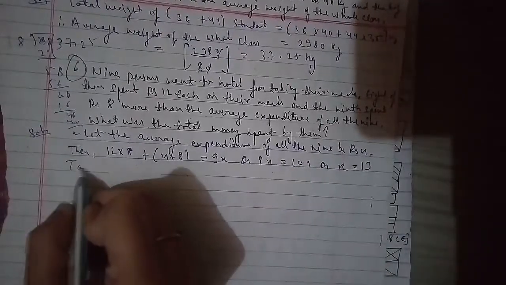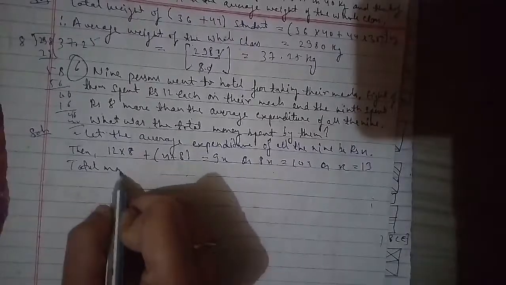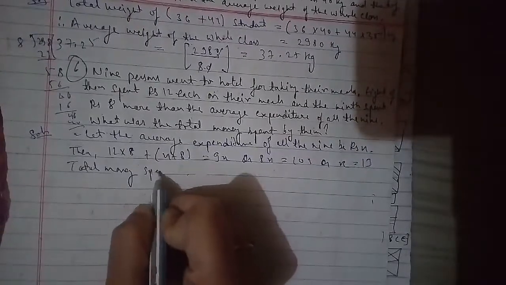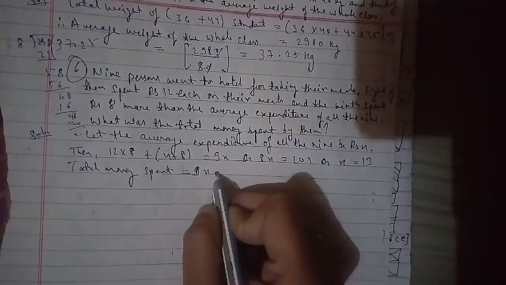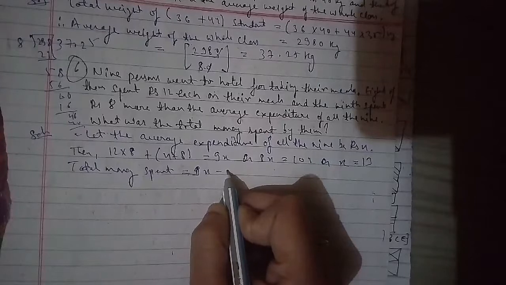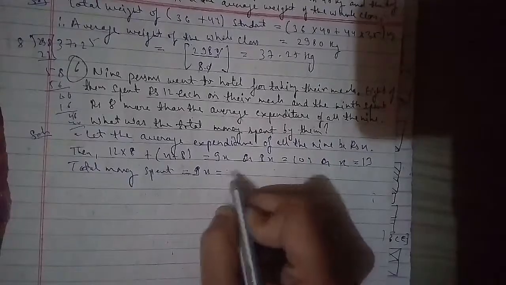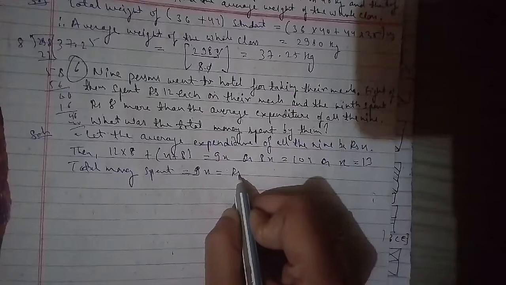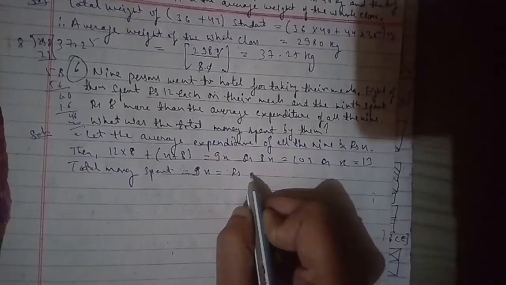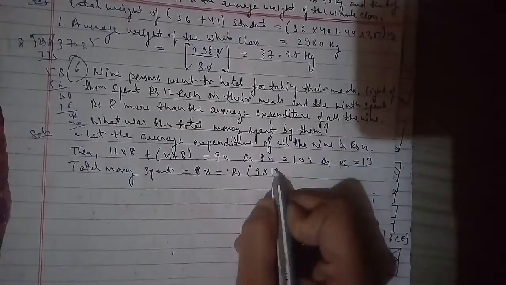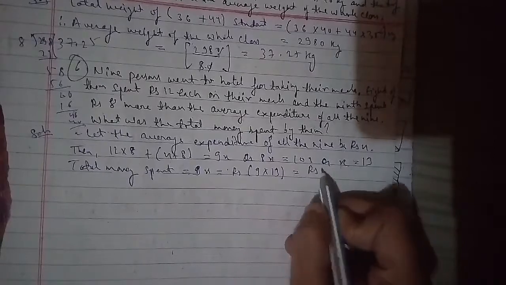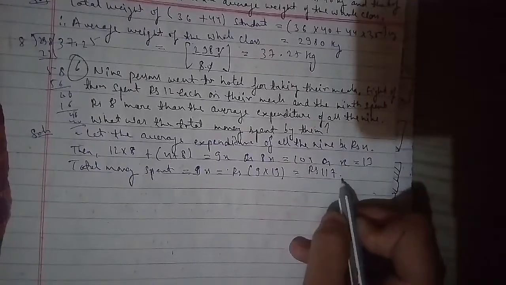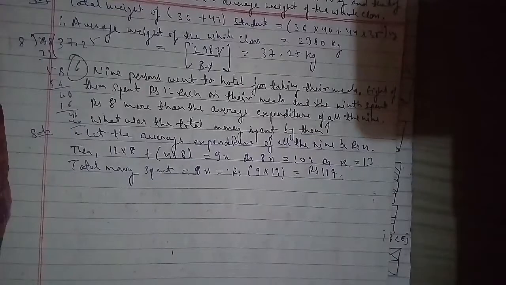So total money spent equals 9x, that we have 9 into 13. We just multiplied it, so we'll get rupees 117 here. That will be the right answer for this question as well.